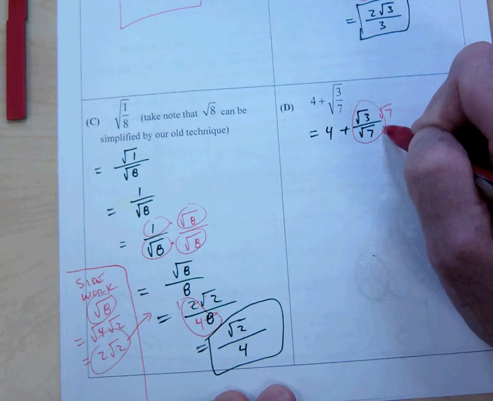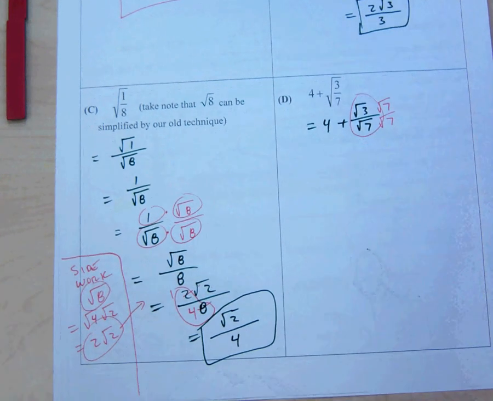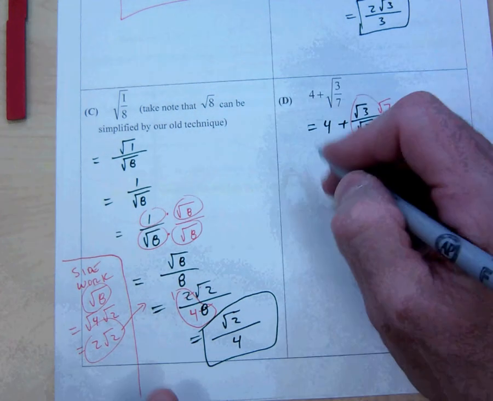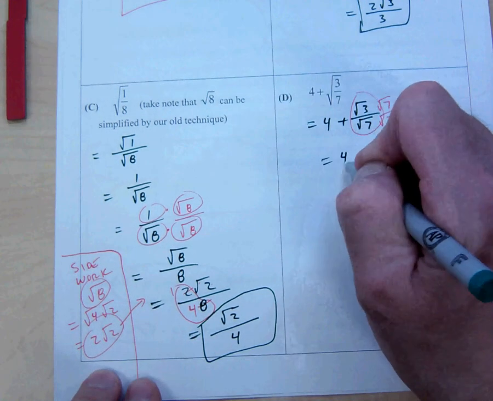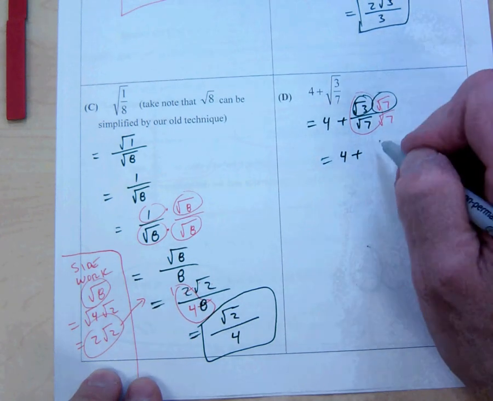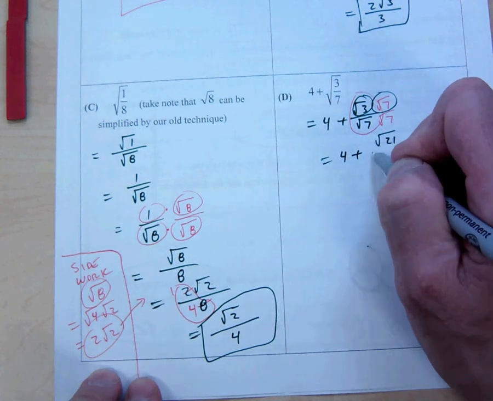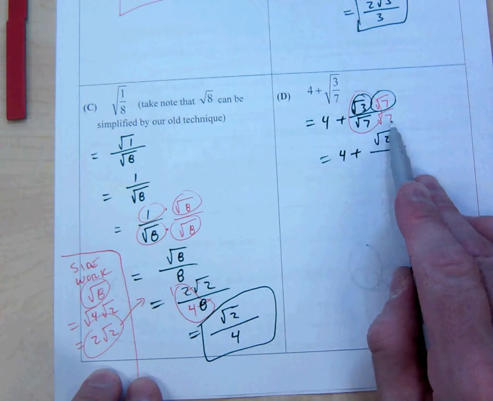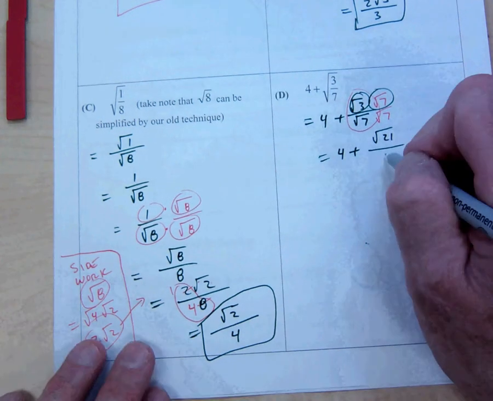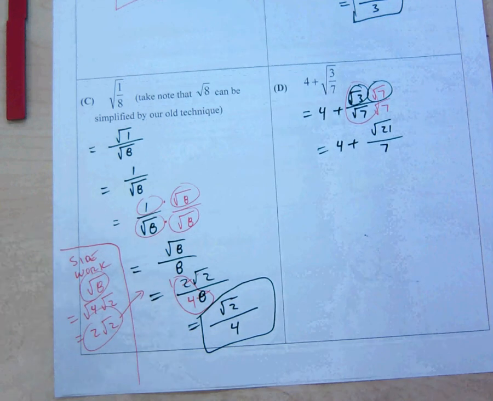Notice how she did square root of 7, not square root of 3. You're supposed to multiply the numerator and denominator by whatever radical you have in the denominator. That's the only way it's going to get rid of it. Is that clear? Okay, now watch this. We're not done. We have several steps here. Do you agree that these two multiply into square root of 21? And on the bottom, what's square root of 7 times square root of 7? Well, square root of 49, which just simplifies to 7. Everybody agree that's where I'm at?